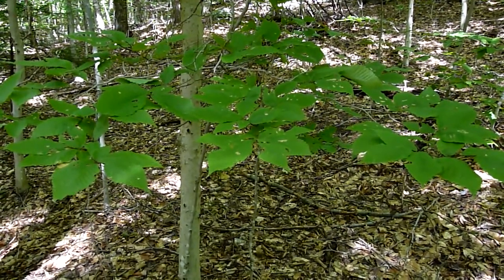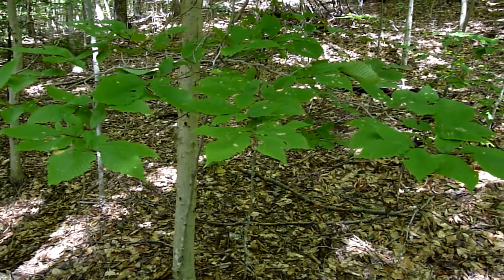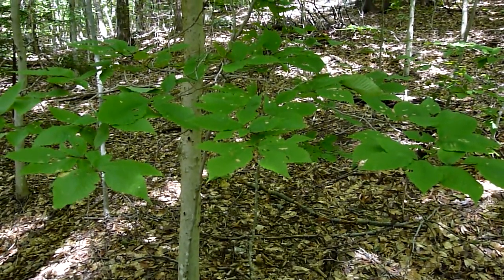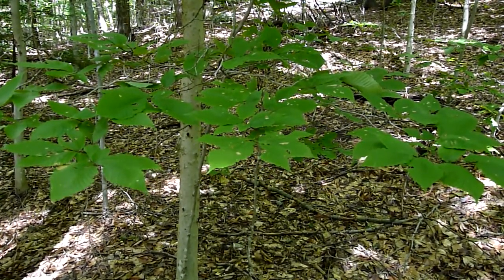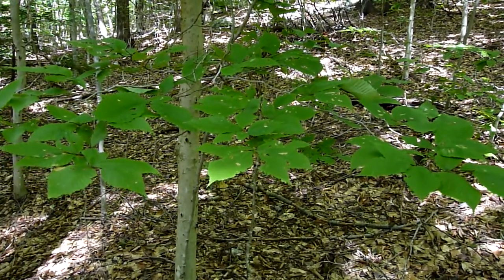But then the beech gets infected with the insect and the fungus and starts a slow decline just as it's reaching maturity. So it's a sad cycle of disease and pest in our eastern forest.